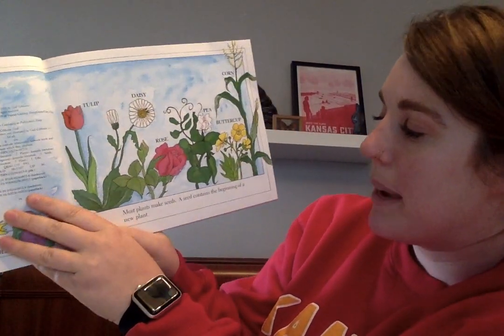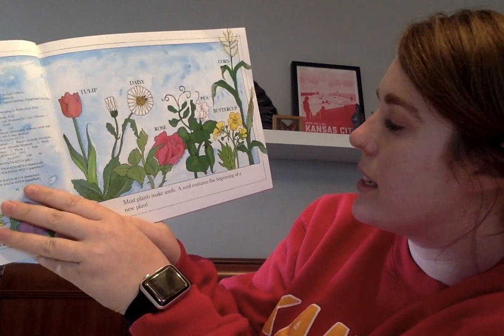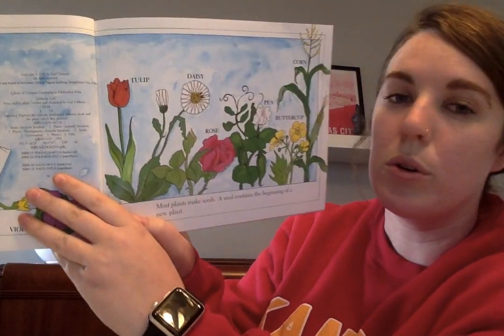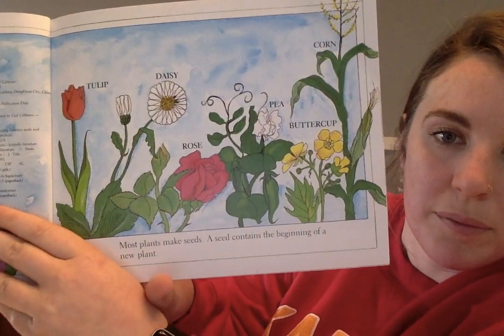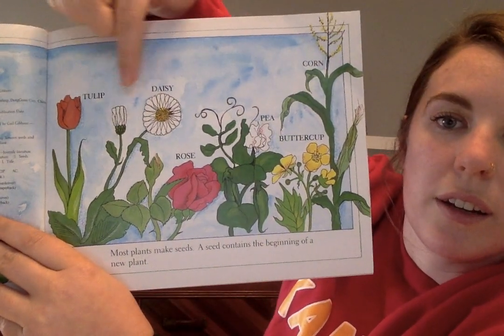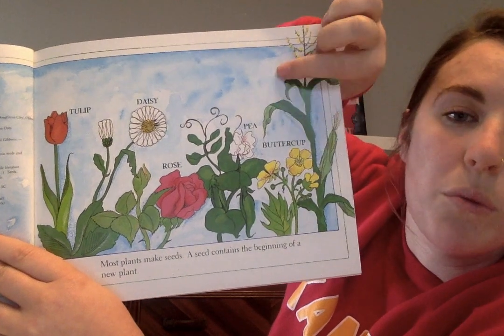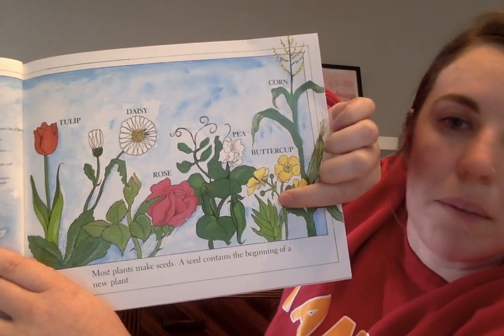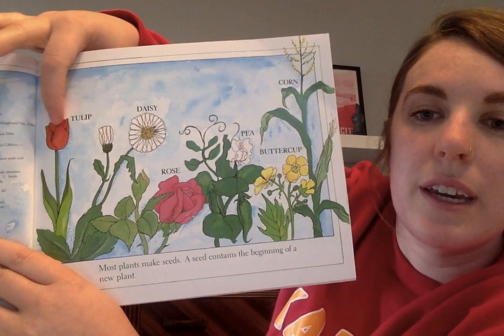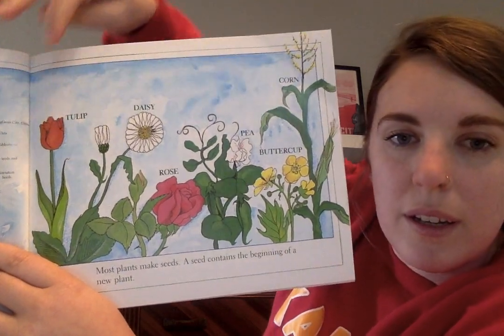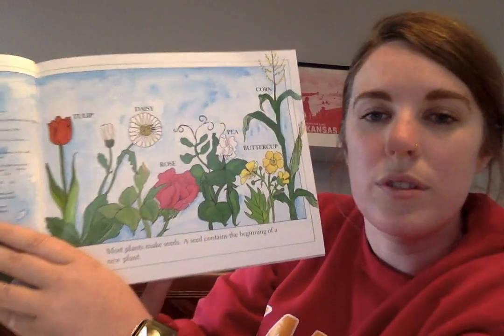Most plants make seeds. A seed contains the beginning of a new plant. And then if you look on the pictures, there's some labels of different kinds of plants. So like here's corn. This one's called a buttercup. Over here is a tulip. Down there's a rose.